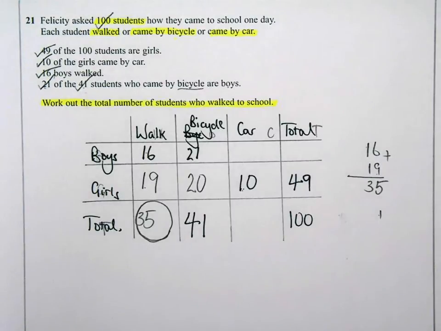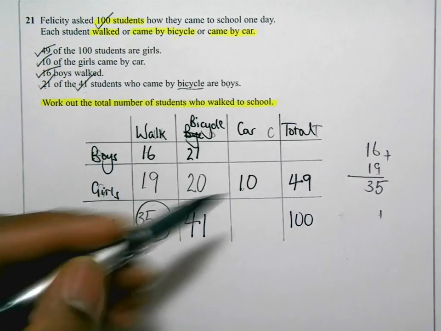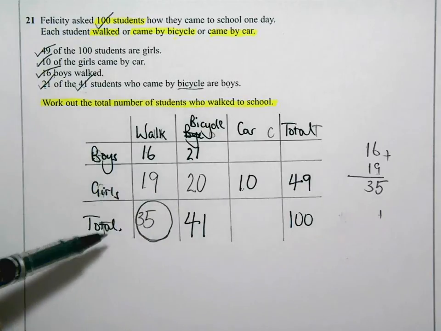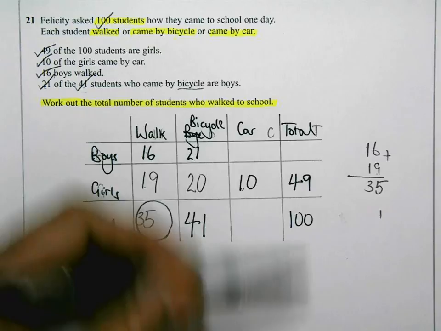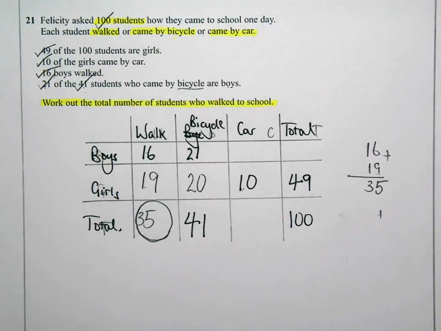And don't just leave your answer there. I'm going to write it in the answer space down at the bottom of the question, so it's clear what my answer is. Now this can be quite a complicated question. Do take your time, do break it down into stages, and definitely draw a table to work out your answer. I don't need to waste time working out the other blanks. The question wanted me to work out the total number of people who walk to school. You wouldn't get any more marks for working out the rest. Make sure you can do it. Make sure you can get full marks in it.